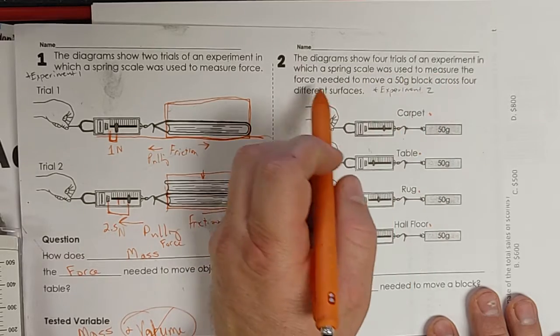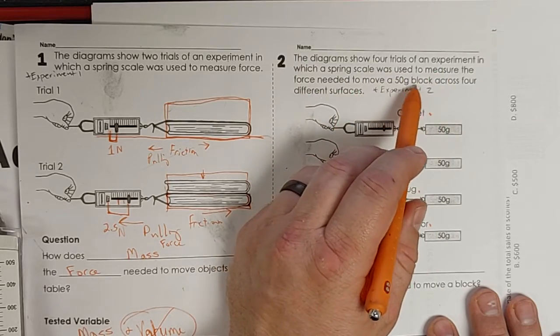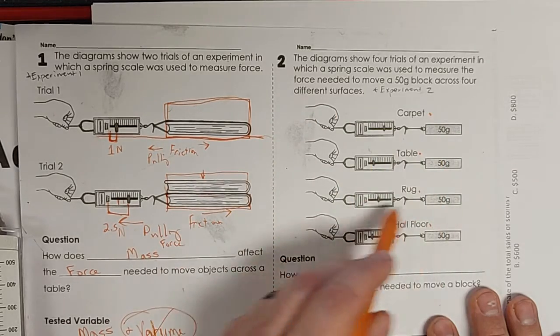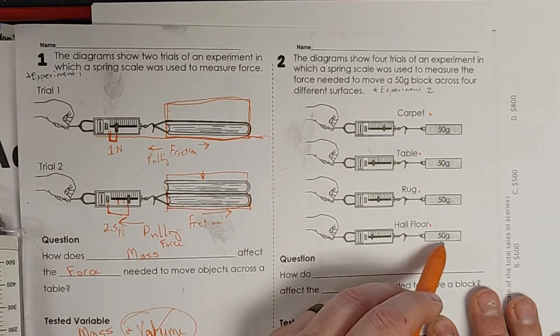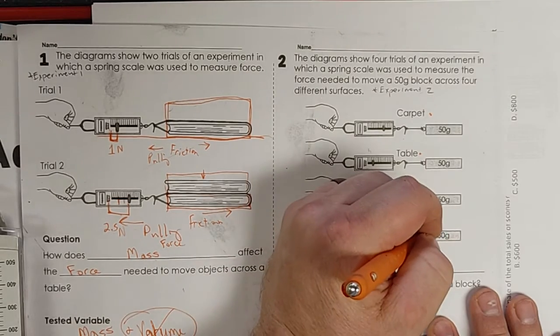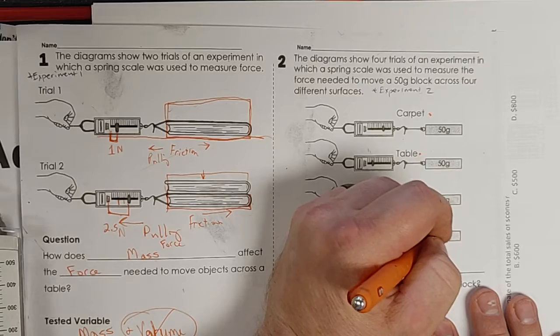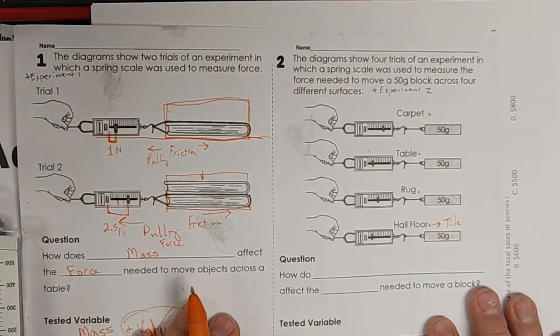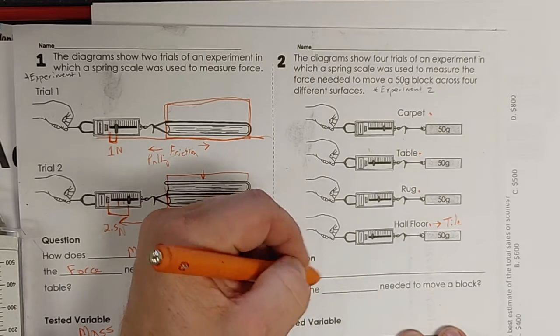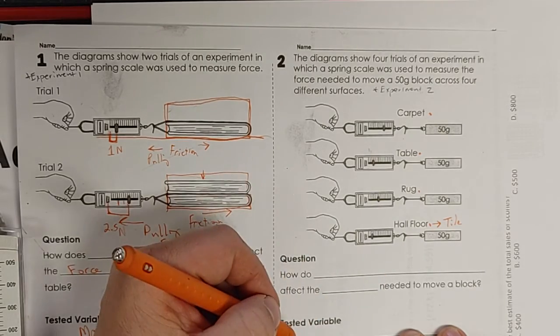A spring scale is used to measure the force needed to move a 50-gram block across 4 different surfaces. So you've got carpet, table, rug, and a hall floor. The hall floor, they're not really specific here, so let's just assume they're talking about tile. So how does blank affect the blank needed to move a block?